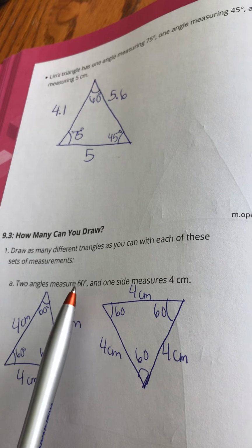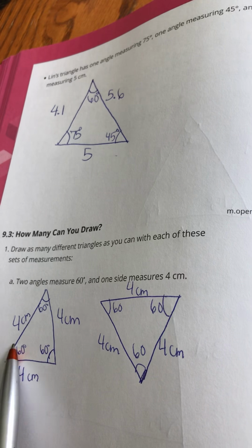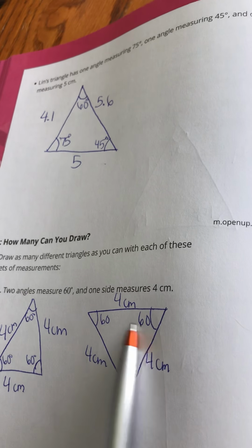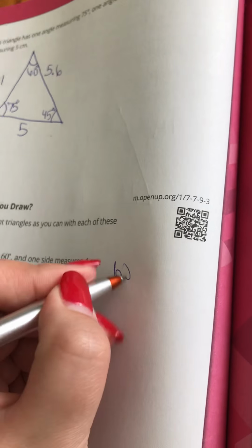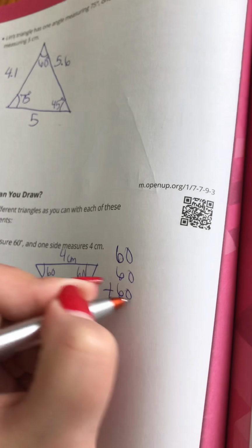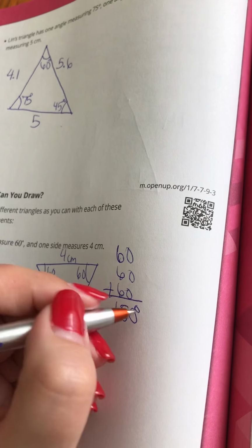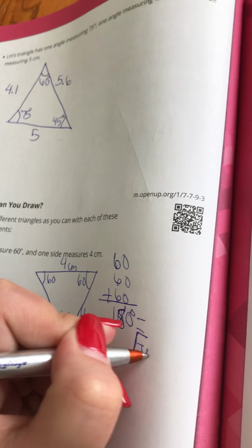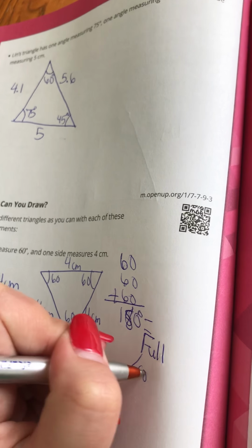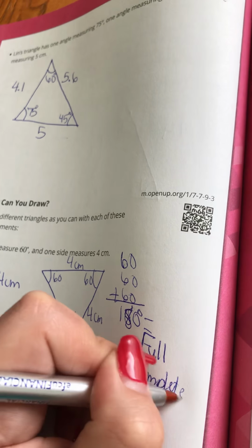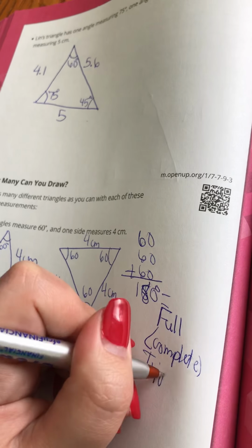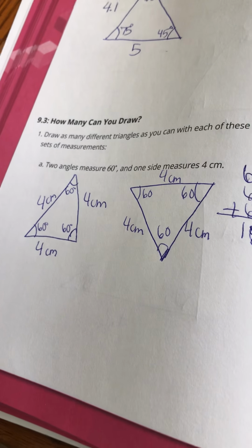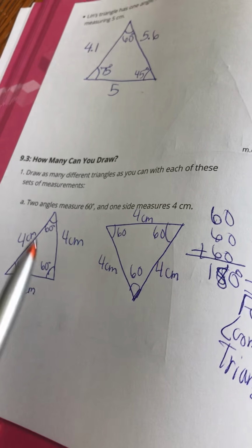So 2 angles measure 60 degrees, so 60, 60, and the third angle has to be 60 because it has to equal 180. So for example, 60 plus 60 plus 60 equals 180 degrees. And that will give you a full, complete triangle, all measuring the same length because the angles are all the same.